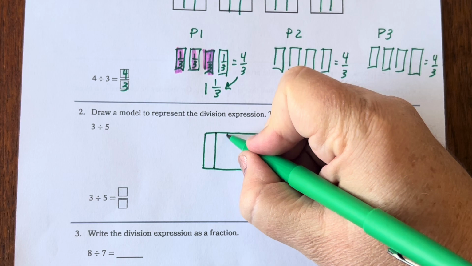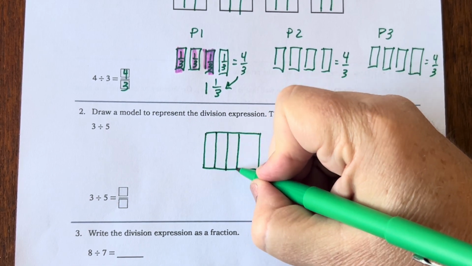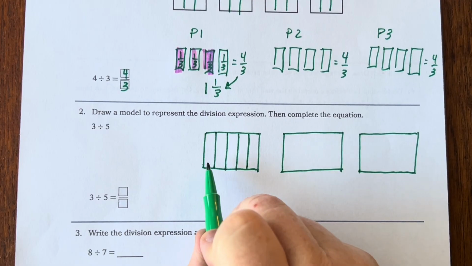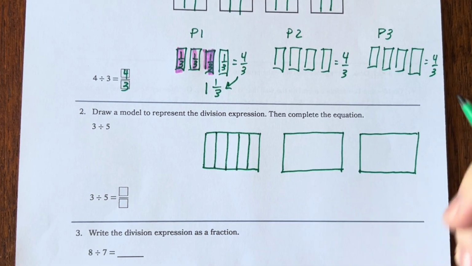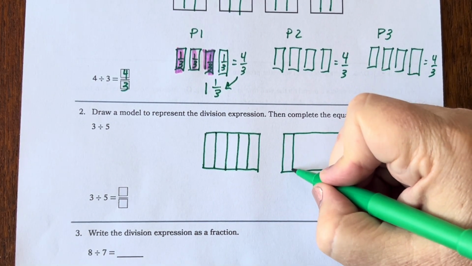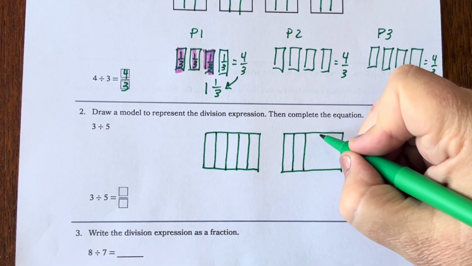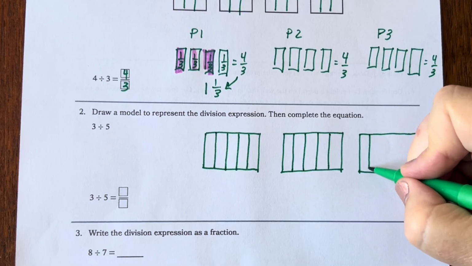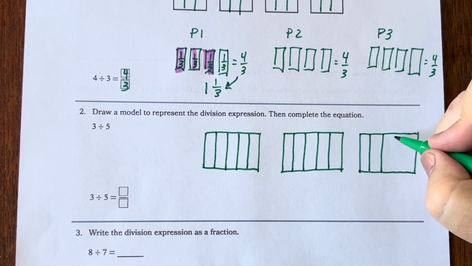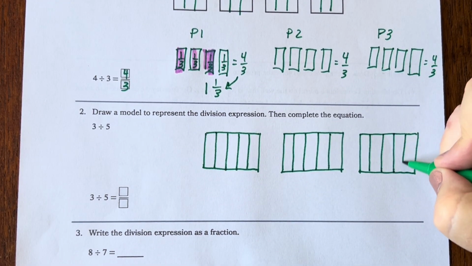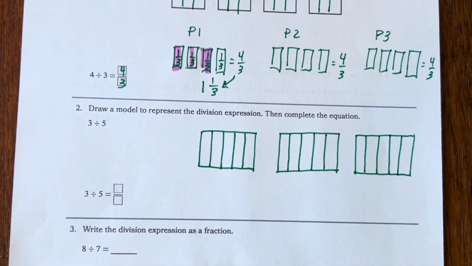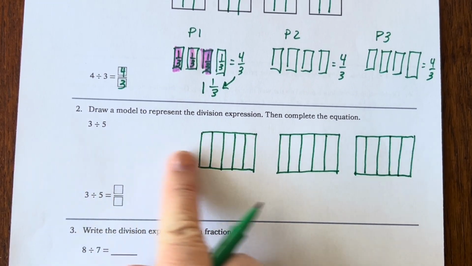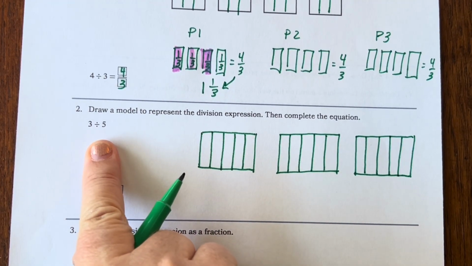1, 2, 3, 4. So if I need to make 5 pieces, I need 4 lines. Let's count. 1, 2, 3, 4, 5. Good. Let's do the next one. 1, 2, 3, 4. 1, 2, 3, 4. Okay, so I've cut them into each. We are dividing them, 3 of these, into 5 pieces.